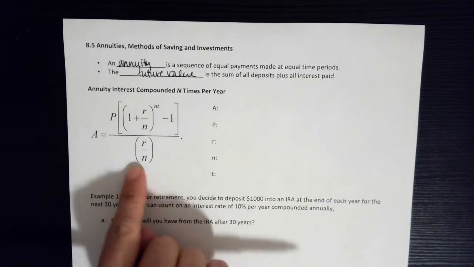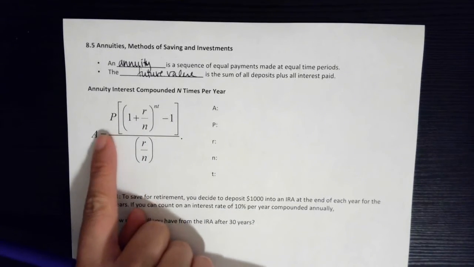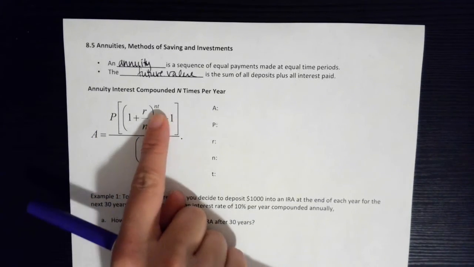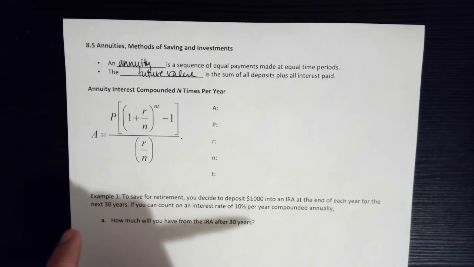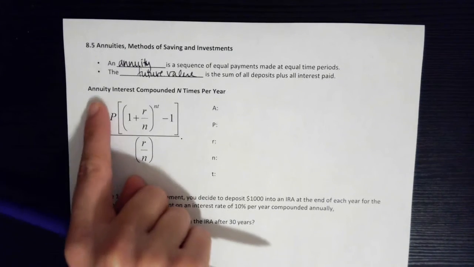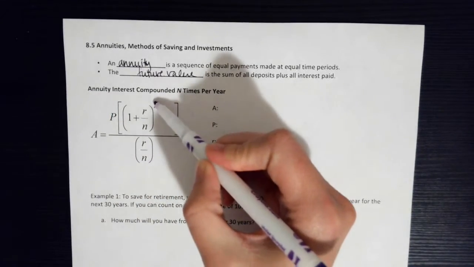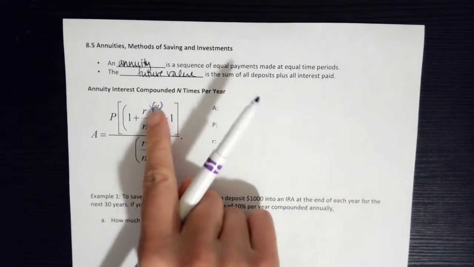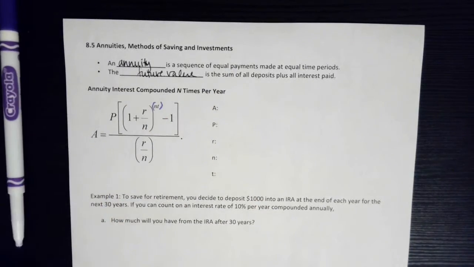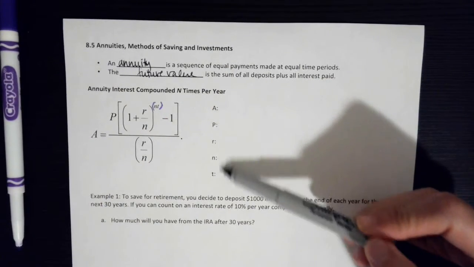So let's look at this formula. We have seen all these letters before: A, P, R over N to the NT. All of these letters are familiar to us. It's just a different formula because we're talking about an annuity. Remember, in this exponent up here, we're going to need an extra set of parentheses, so go ahead and add those in if you want to. And let's talk about what all of these letters mean.